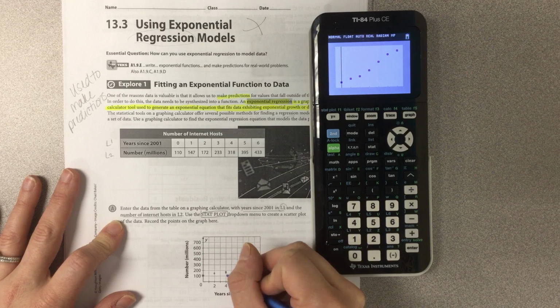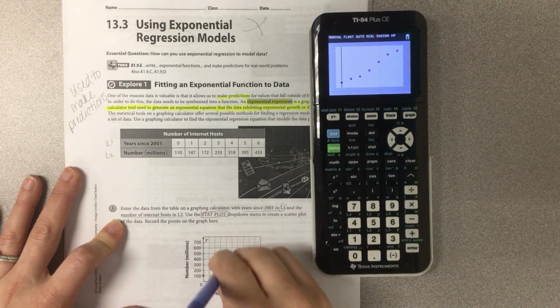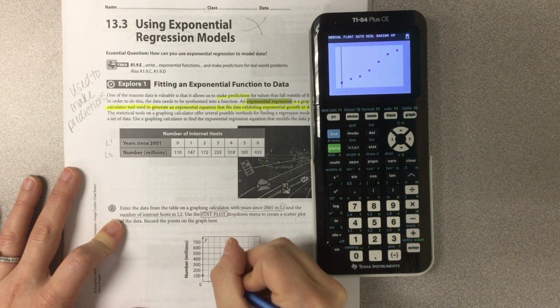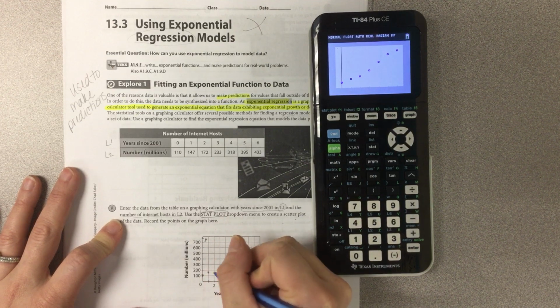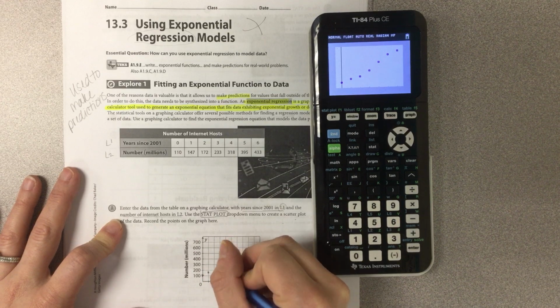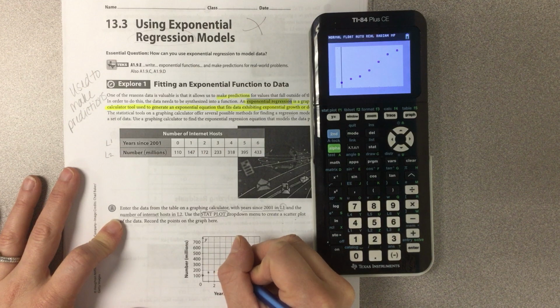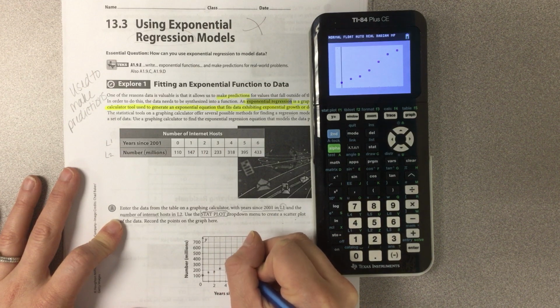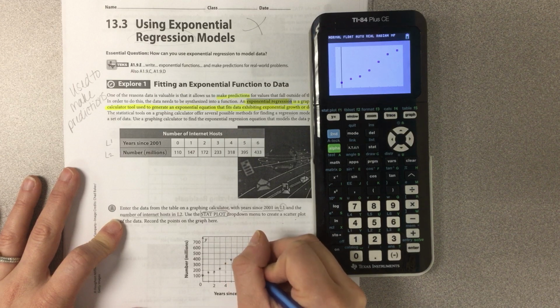Lost my place. 4, 3, 18. One is at 147. 2 is at 172. 3 is at 233. 4 is at 318. 5 is at 395. 6 is at 433.